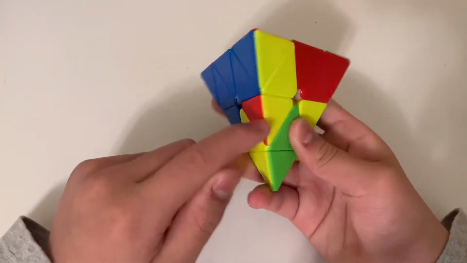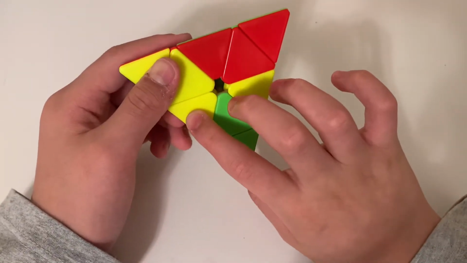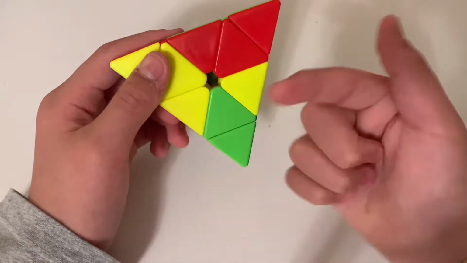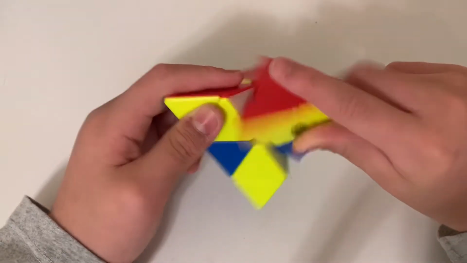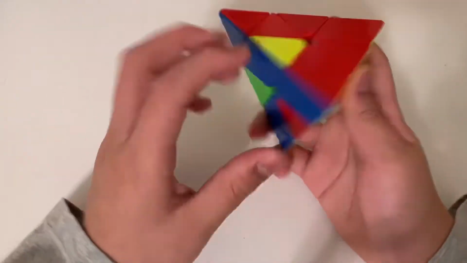And I know this piece needs to go over here, right? So I can just move the bottom layer. So if this piece is over here, I'm going to move the bottom layer that way. And if the piece is over here, I'm going to move the bottom layer that way. So like this. And now I just undo the move that I turned it like this. So now as you can see, we did 2 of them so far. And now let's go on to the next one.